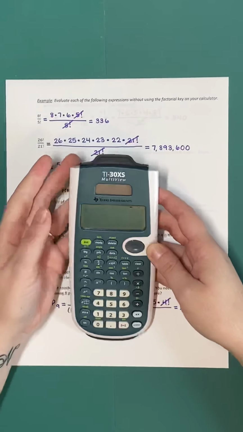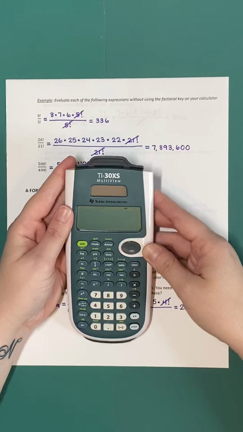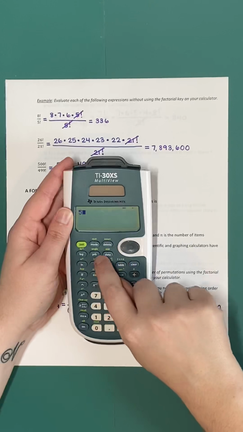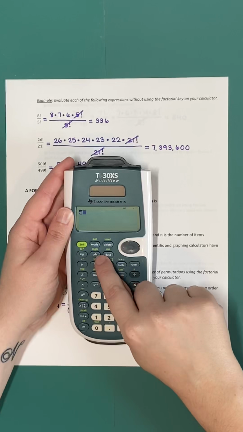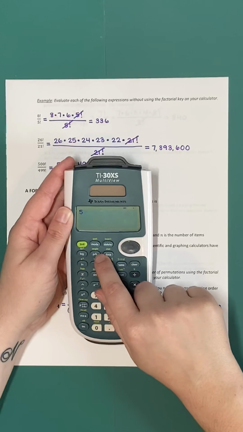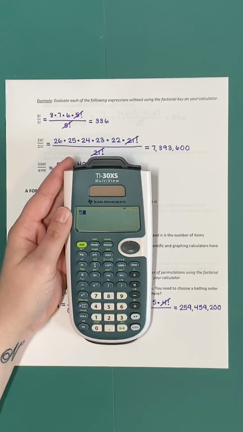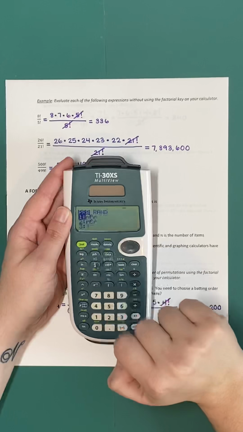You're going to start with the number itself. So say we're doing the problem with the textbooks again. So it was 5 factorial. You're going to do the 5 first, and then the factorial is going to be under PRB. PRB stands for probability. So as I mentioned last section, the goal is to develop all of this in order to be able to do probability problems. So we're going to go under PRB.